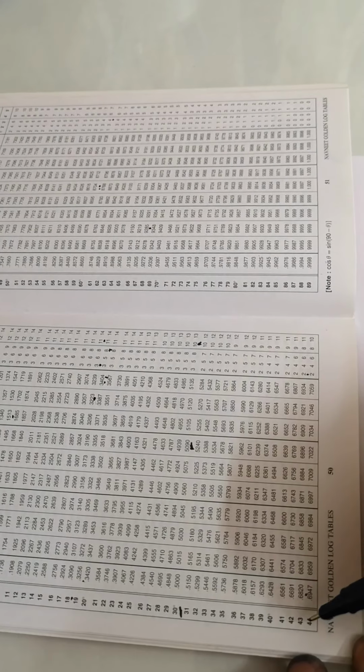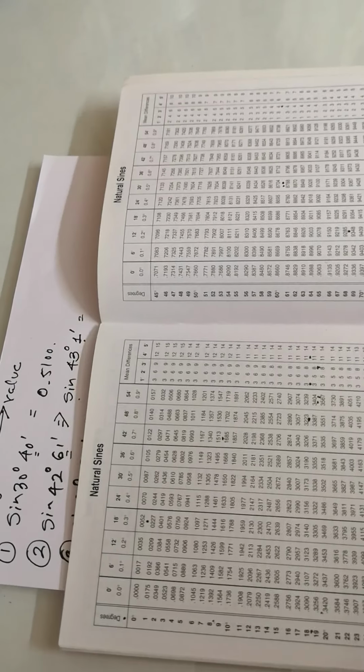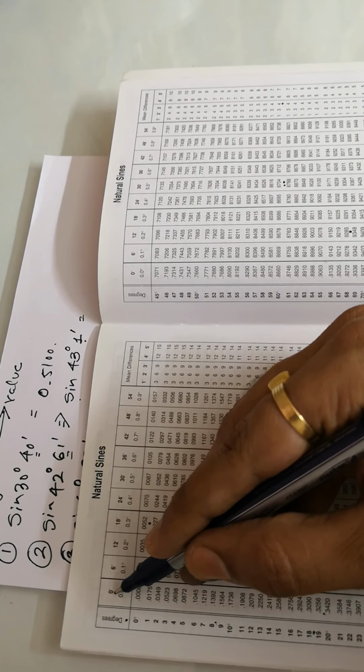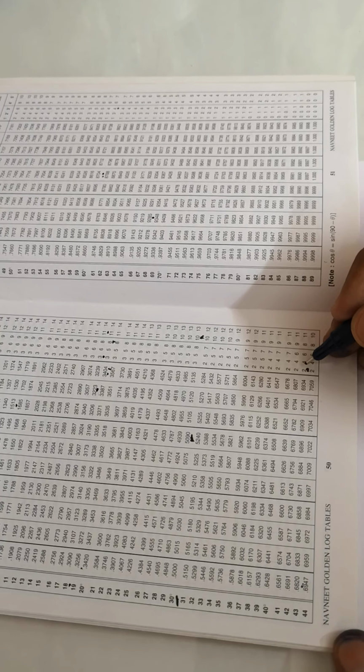So 43 degrees, I have 43. You can see 43 degrees and 1 minute, but in our table there is no 1 minute, so we go to the 0 minute and 1 minute columns. We see that for 43 degrees, at 0 it is 0.6820, and for 1 minute it is 2. So 0.6820 and 2, it gives me 1 minute, so it would be 0.6822.